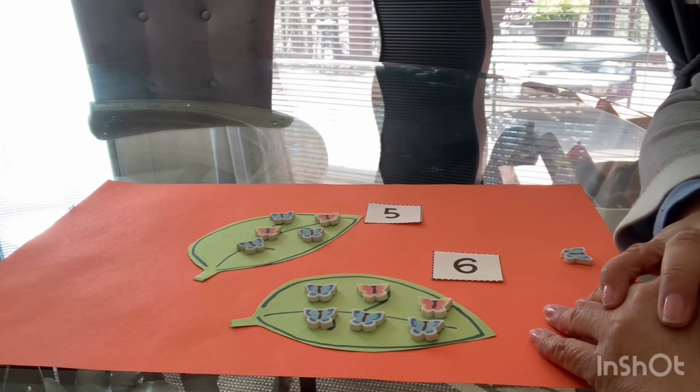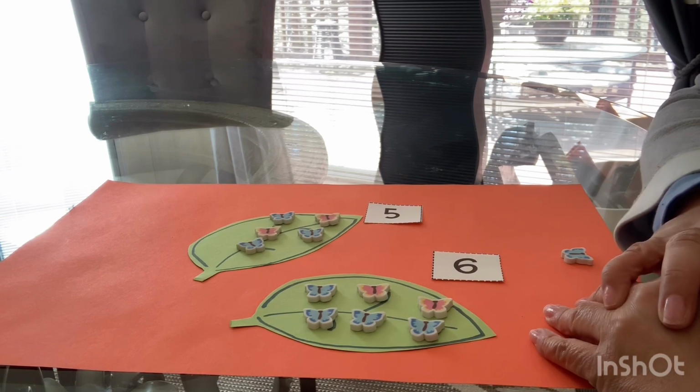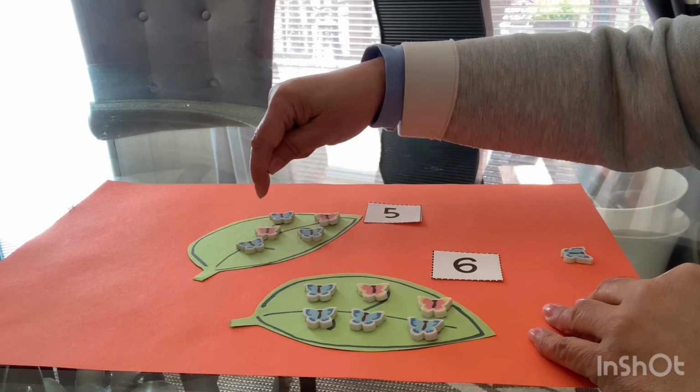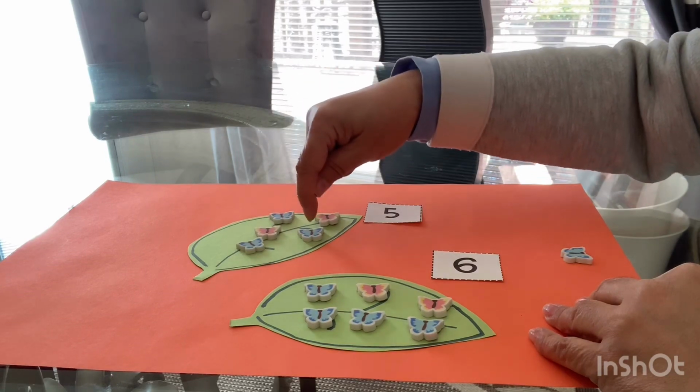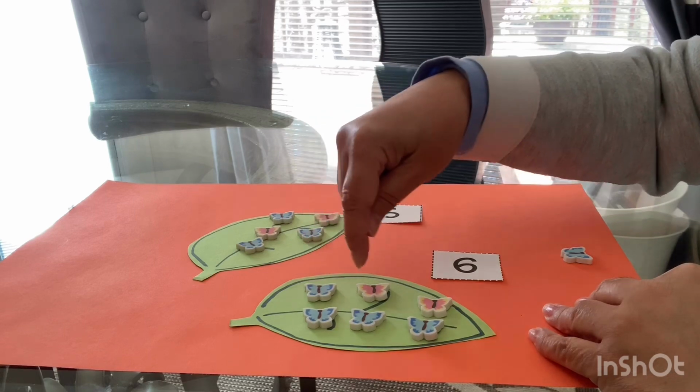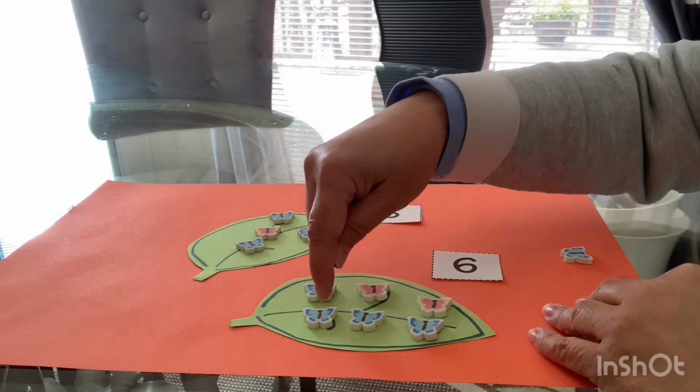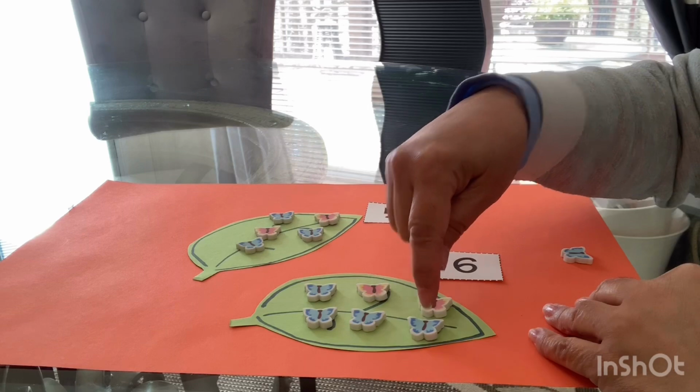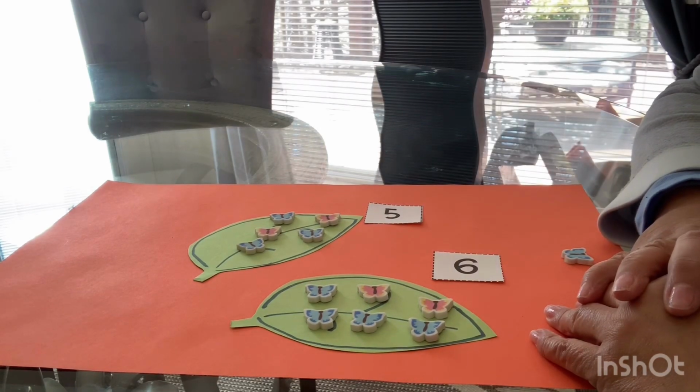Did you count 11? Let's see. 1, 2, 3, 4, 5. Count on. 6, 7, 8, 9, 10, 11. 11!